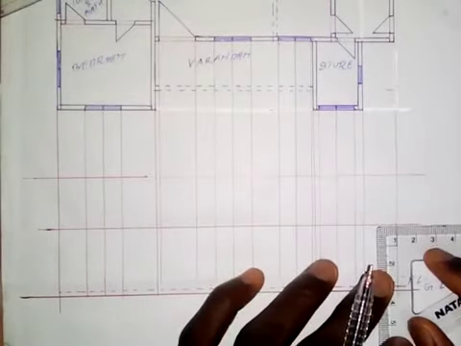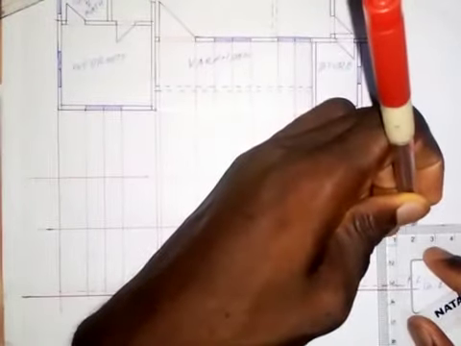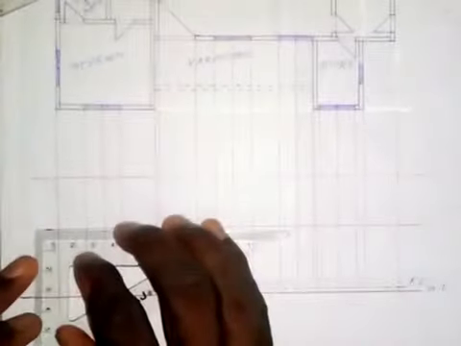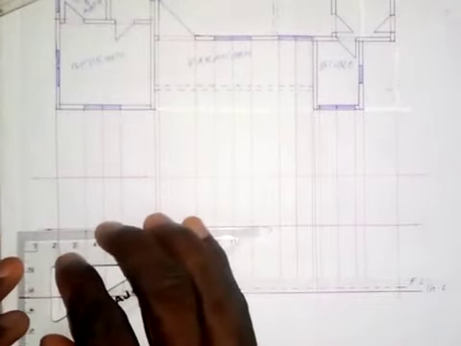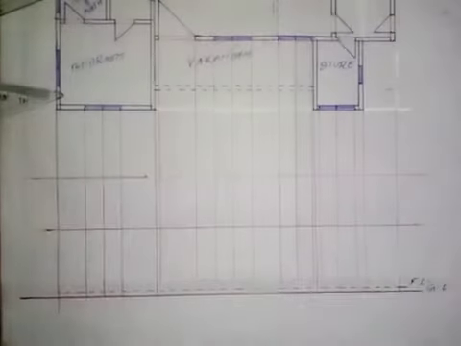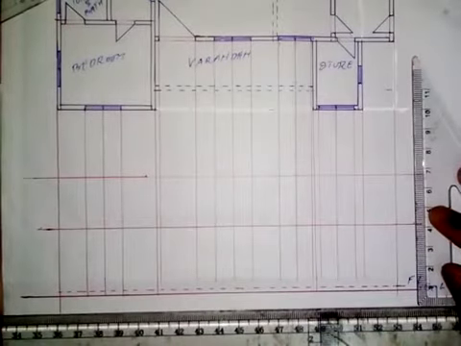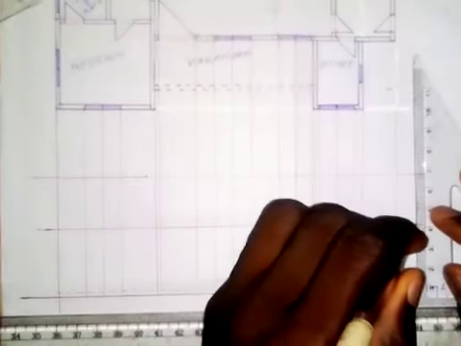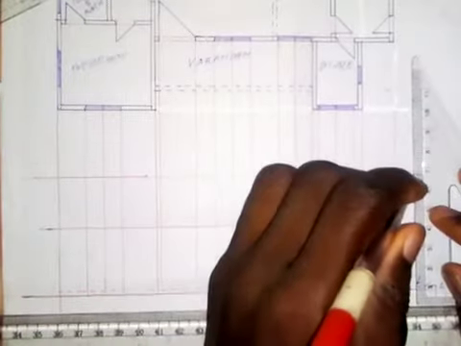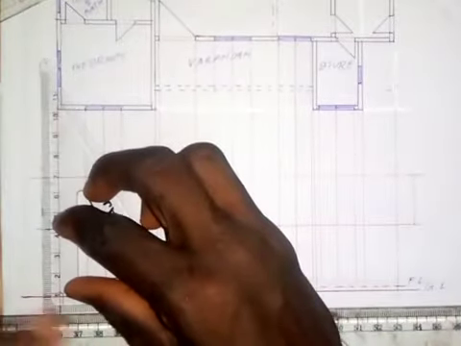You come here also and take 9 millimeters. Then you draw a vertical line here like this, and here also you draw a vertical line like this.